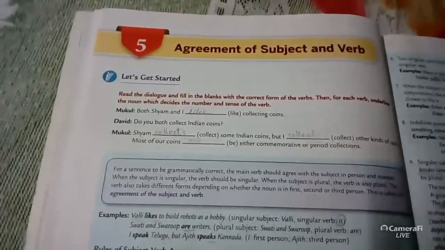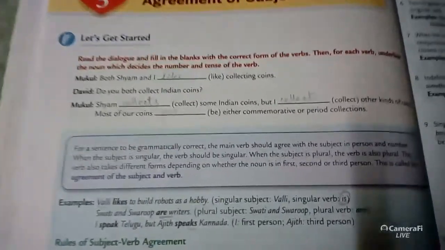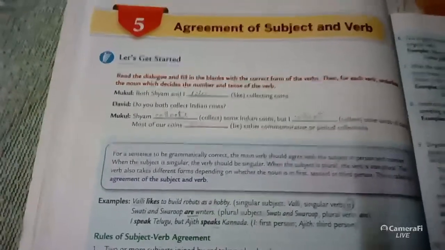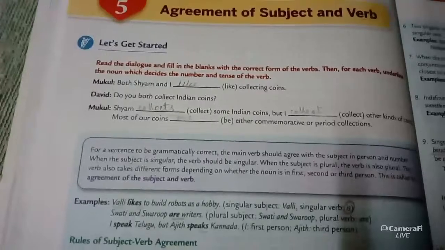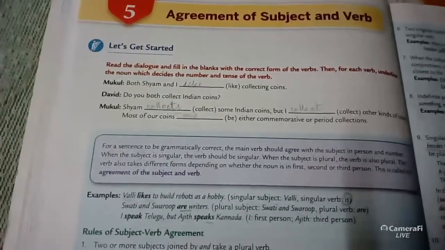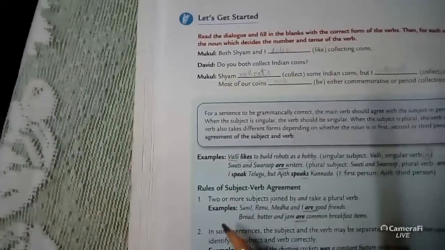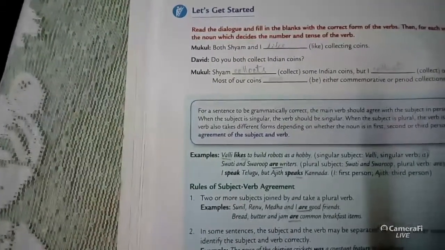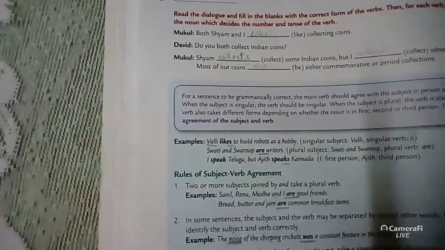The agreement of subject and verb means that when we write a correct sentence, we have to see whether the number and person of the subject agree with the verb. We have learned 12 rules. The first 5 rules I will revise again.